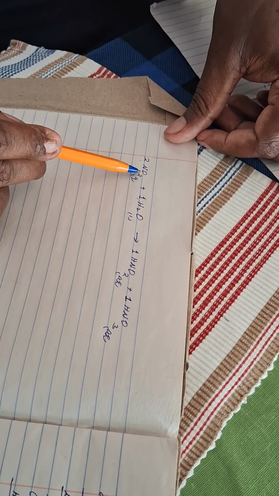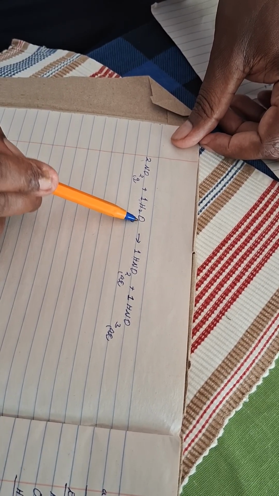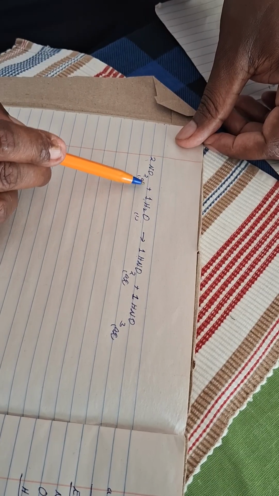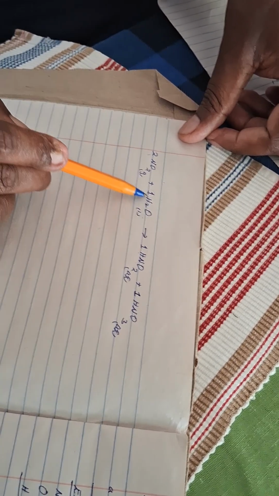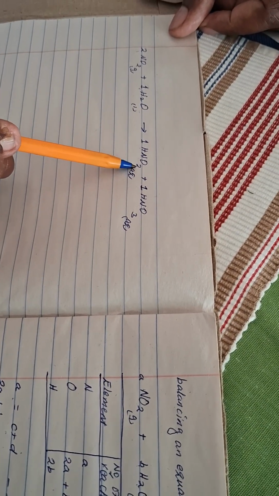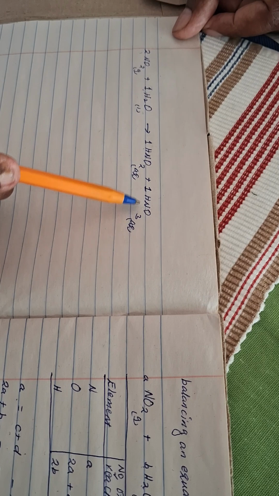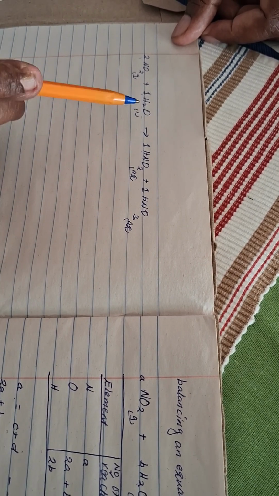That is okay. Oxygen, 2 times 2 is 4, plus 1 is 5. Here, 2 times 2 is 4, plus 1 times 1, which is 1, which is equals to 5. Nitrogen here is 2 times 1, which is 2. We add 3 times 1, which is 3. So 3 plus 2 is 5. So 5, 5. That is balanced.